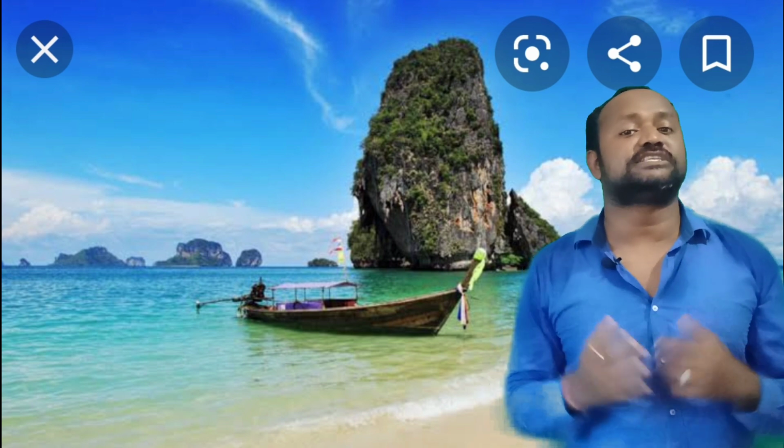Andaman Nicobar Islands are known for their diverse variety of flora and fauna. It is rich in flora and fauna. Not only that, the southern part of Andaman Nicobar is located near the equator. That's why this region experiences an equatorial climate, and it has equatorial forest also.